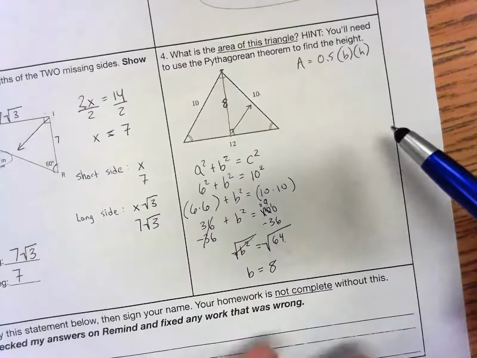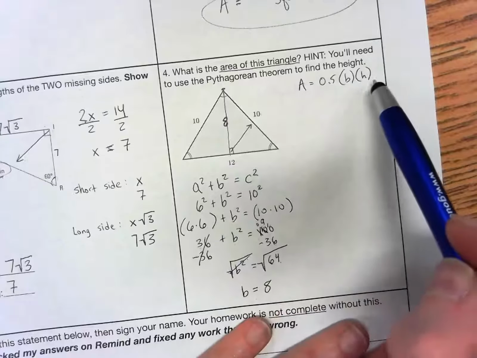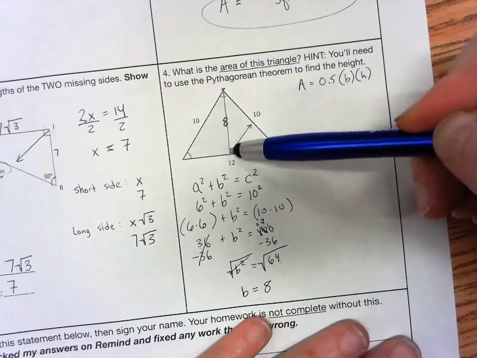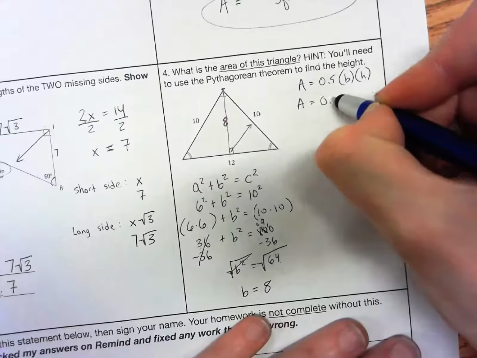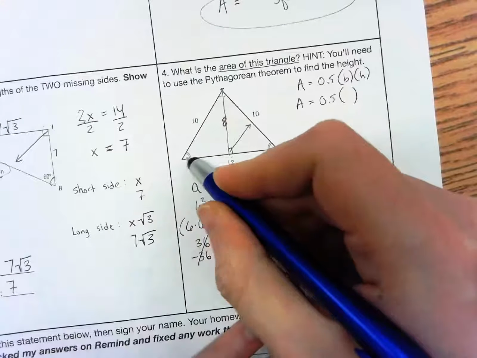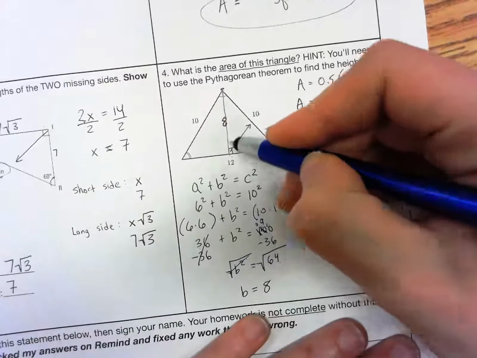So now if we go back to what we were originally trying to figure out, it says, what is the area of this triangle? We couldn't plug in height because we didn't know this length right here, but now we know it. So now I can plug in my base as 12. That's the whole base of this triangle. My height as 8.